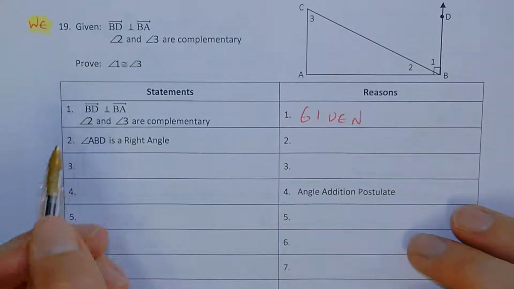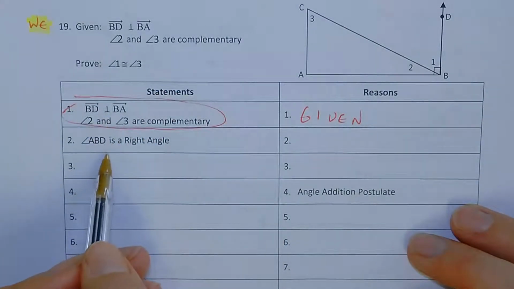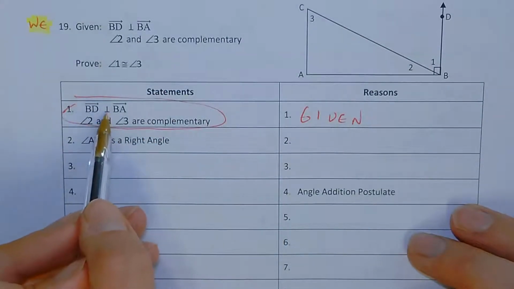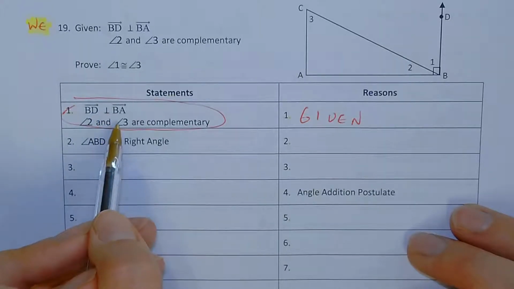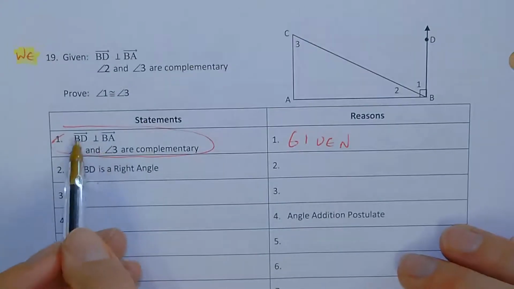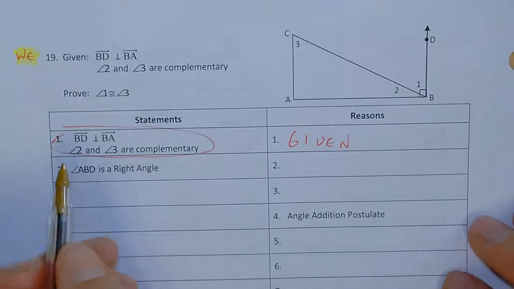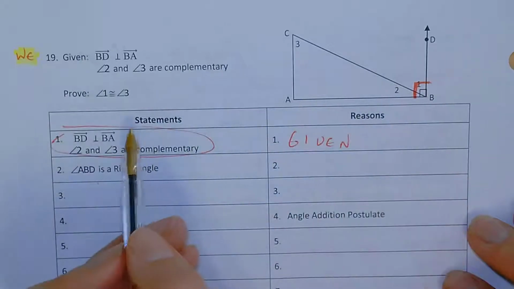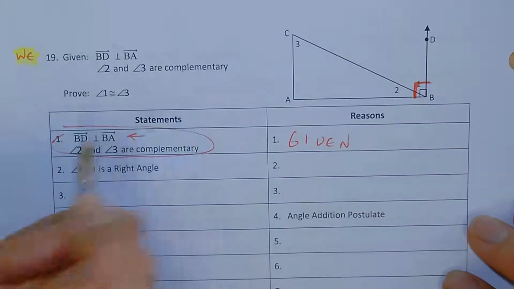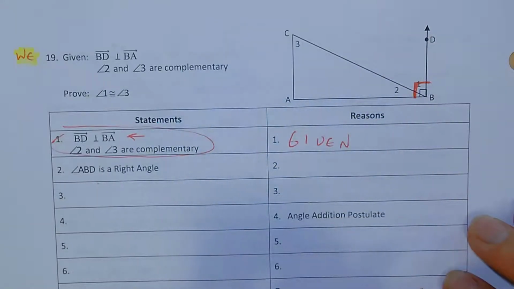So what we have to do is go up to the given and ask ourselves, what is it in the given that's making a right angle? Do you think that the perpendicular lines make the right angle, or do you think the fact that two angles add up to 90 makes a right angle? You might think it's this one, but go to the picture and they're saying that angle ABD, this entire angle, is a right angle. And we want to use the fact that the lines were perpendicular, or the rays. The rays being perpendicular makes a right angle.